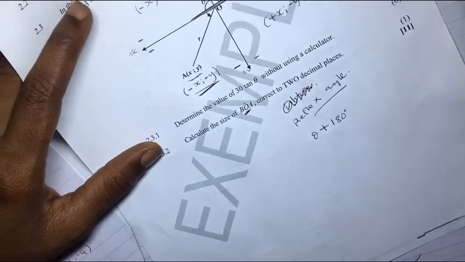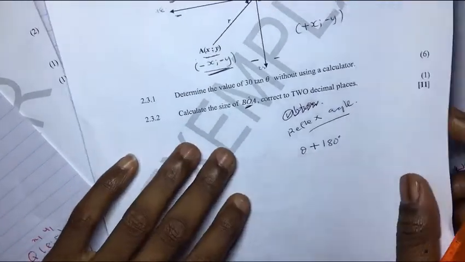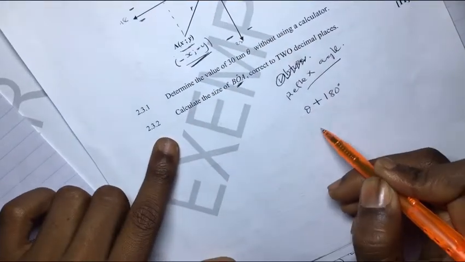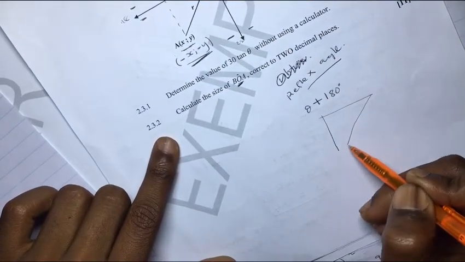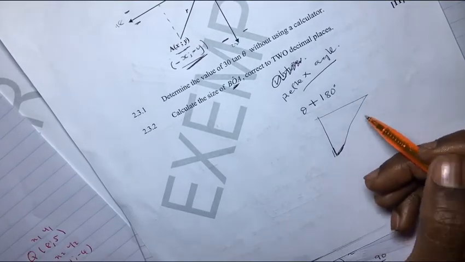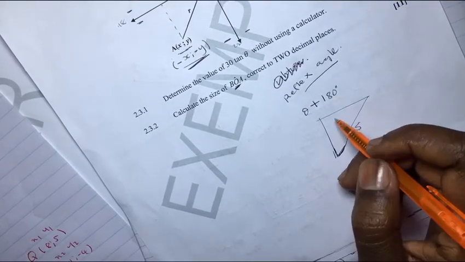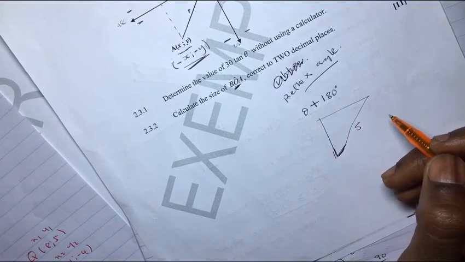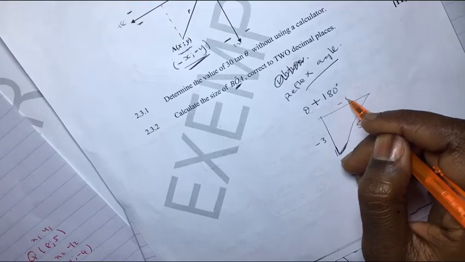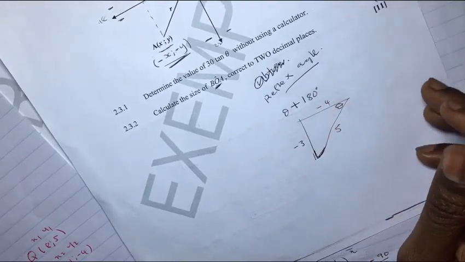I hope you're getting it. Yeah? So we've got our diagram like this. If I include this, we've got something like this. We've got 5 there, we've got a -3 there, and then we've got a -4 there, and we've got an angle there.